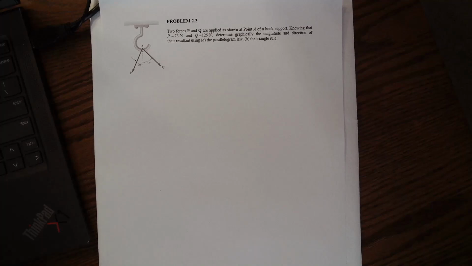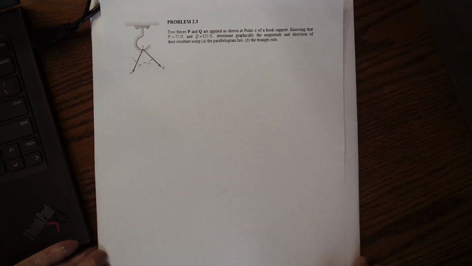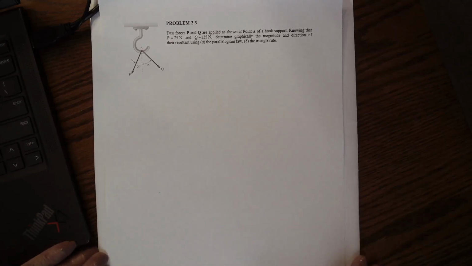So for this example, we're given two forces that are acting at a point A on a hook support. They are coplanar, meaning that they both have components in the X and the Y direction, but not in the Z direction. So we can use the parallelogram law, and we can use the triangle rule to solve these. We could also break it down into the components for each in the X direction and the Y direction and combine them, which maybe we'll do in a little bit. But let's take a look at this and let's work it out.